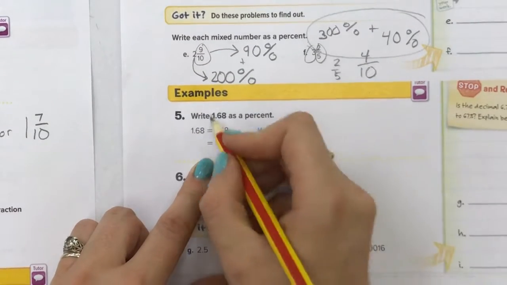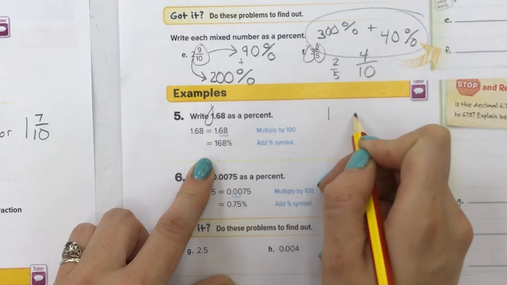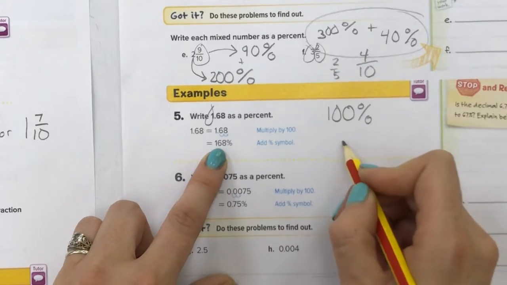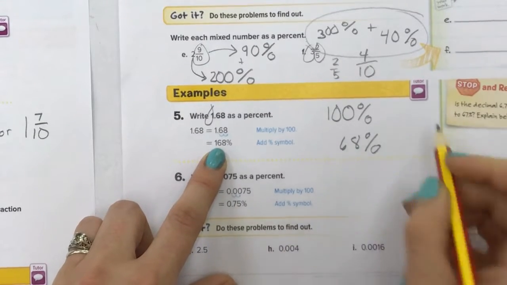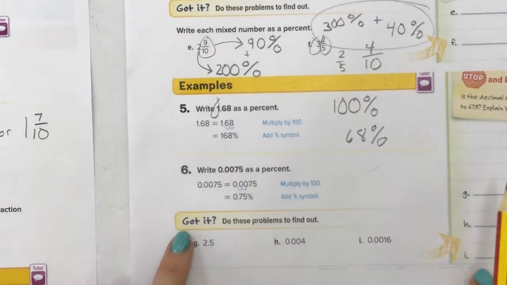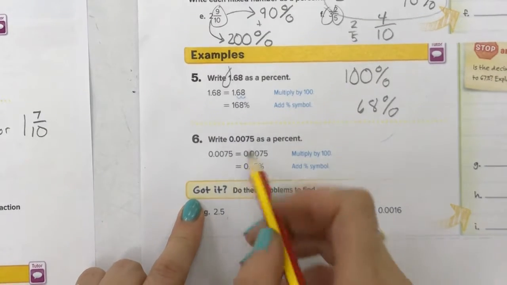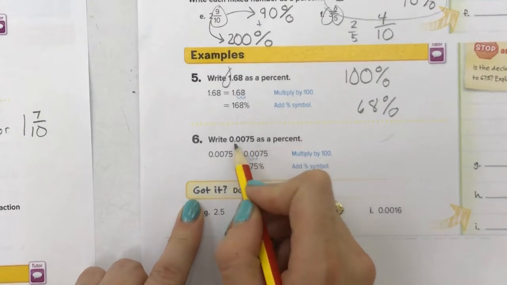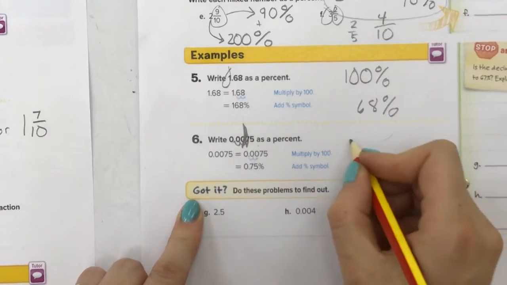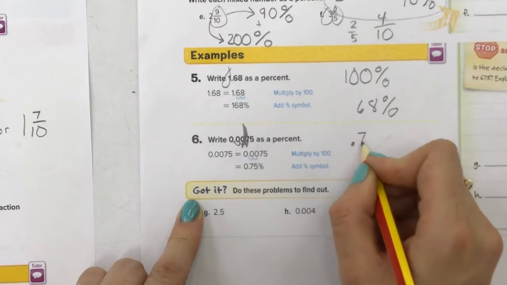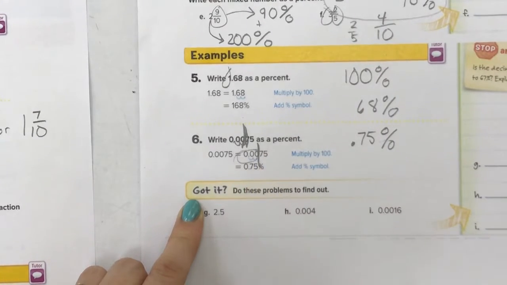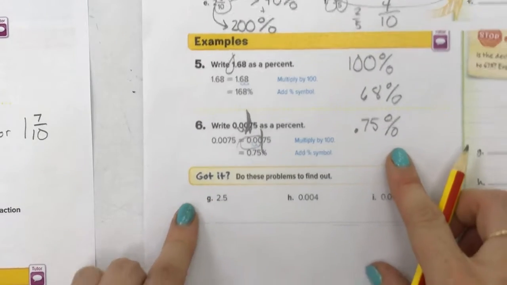1.68 as a percent. Well, we know the 1 is 1 whole percent. And we know 68 is 68%. So together, we have 168%. Write 0.0075 as a percent. Well, as a percent, we'd be in the hundredths place, right? So it's still 0%, but it's 0.75%. Okay, 0 of it, we have 0 whole percent, 0.75%.